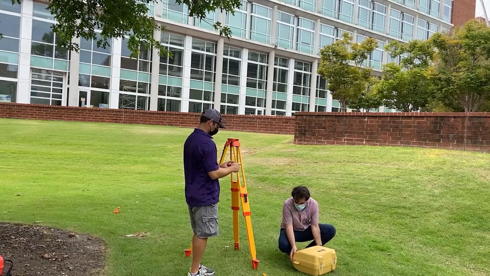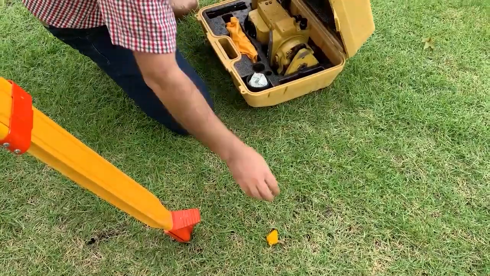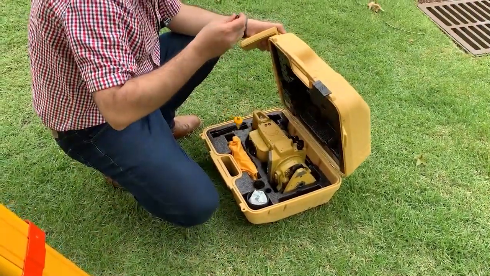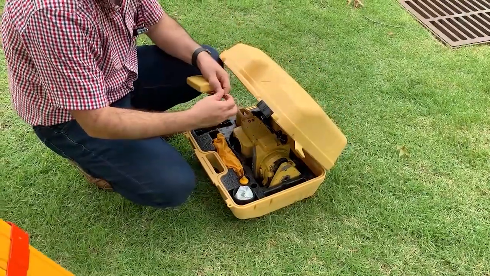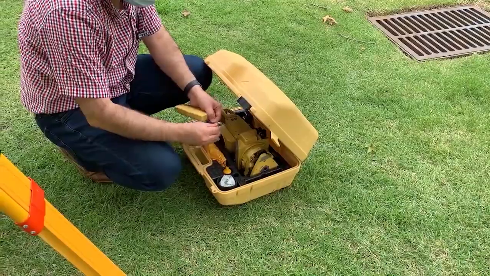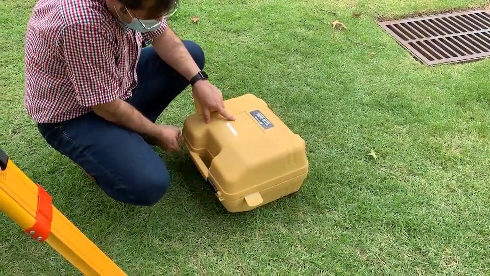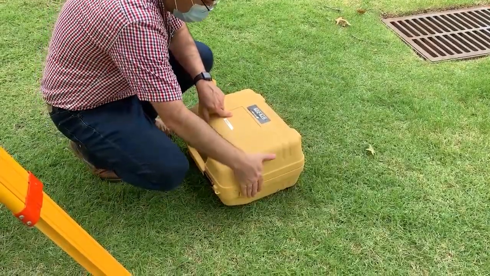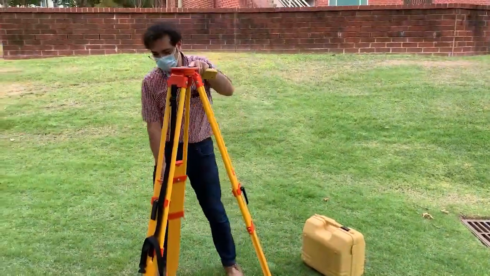Oh, I forgot the Plumb Bob. You got the Plumb Bob. And charge the battery.